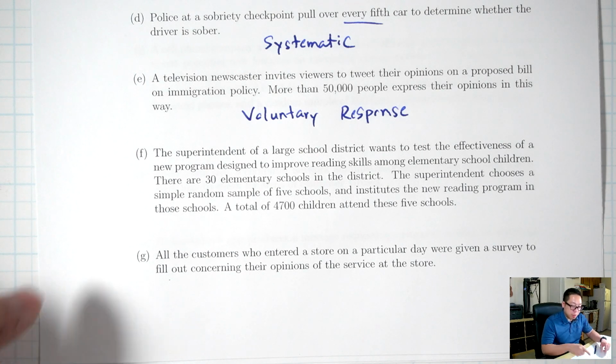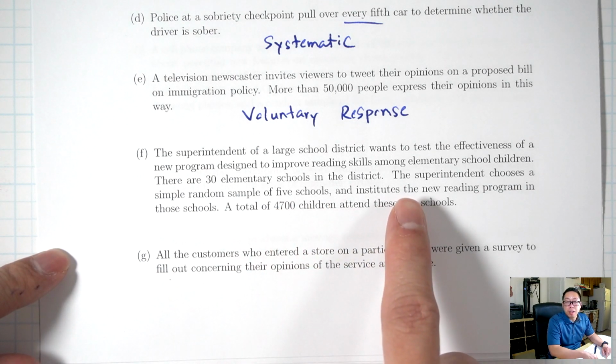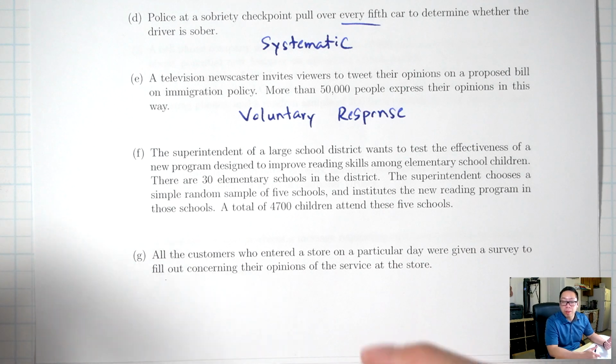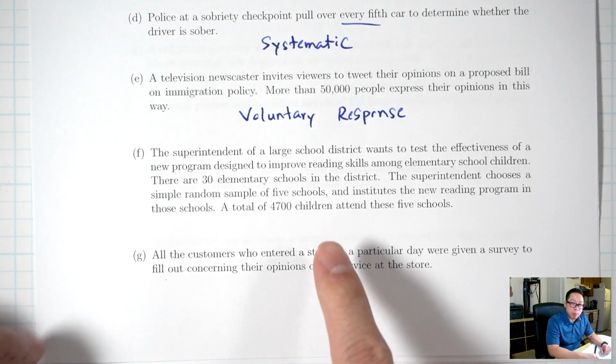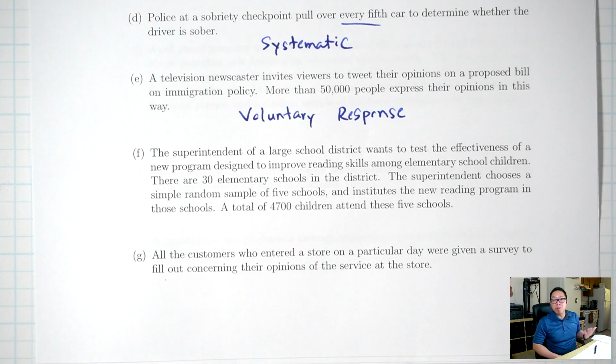No, right? Because the superintendent chose 5 of those schools and then did the reading program in those 5 schools. So we only have representatives from those 5 schools. We don't have representatives from every single school. And this would be cluster.